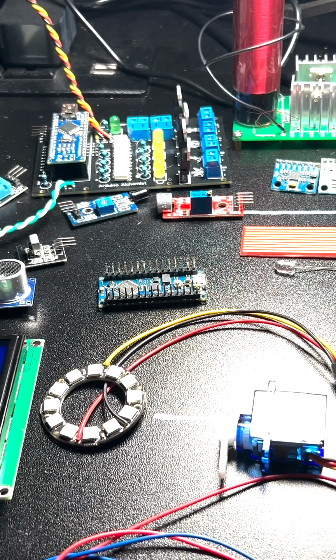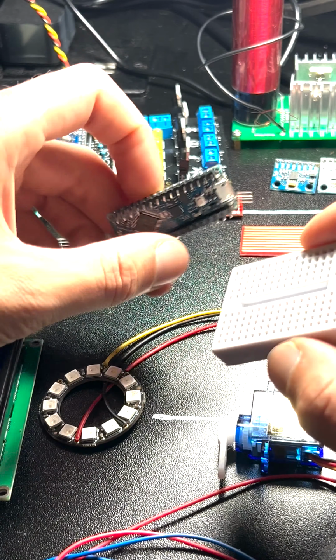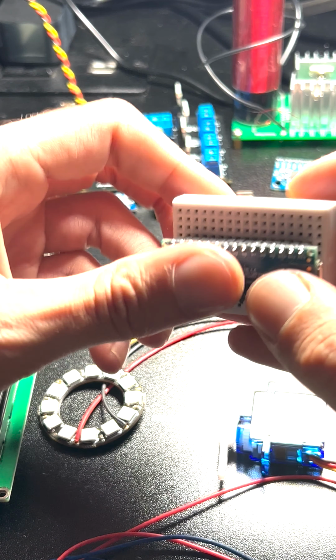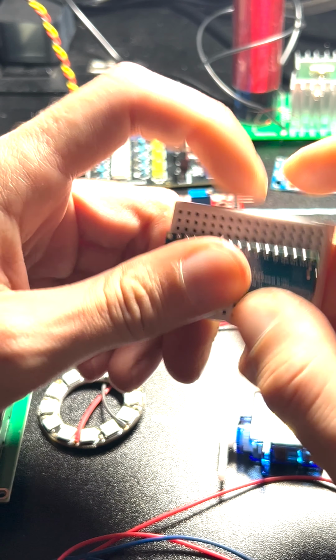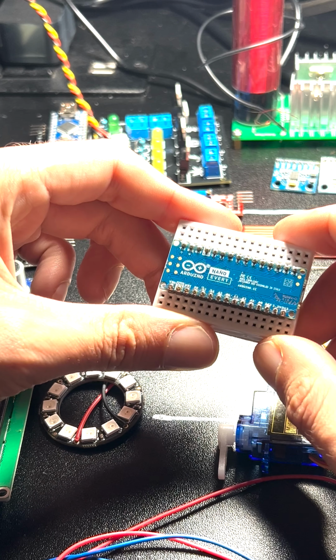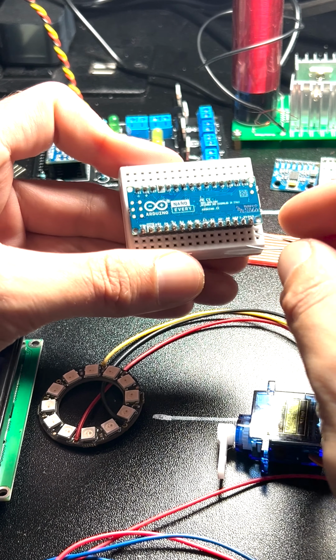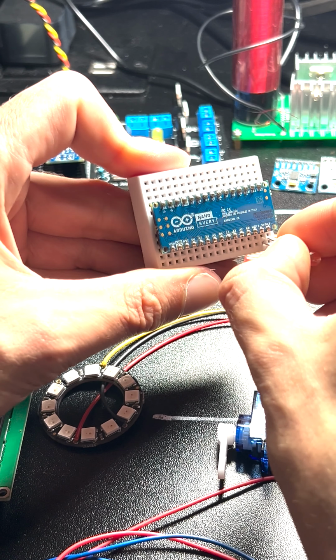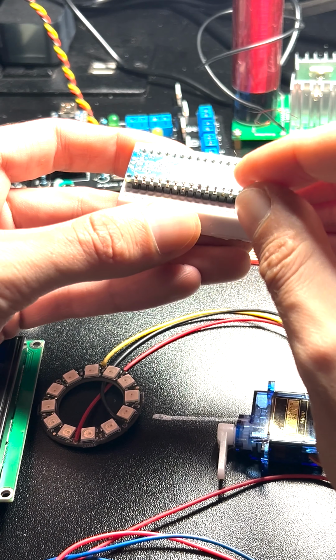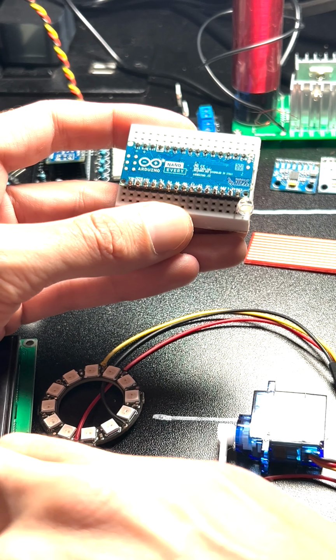I'm going to switch over to a mini breadboard, which is going to make my life a lot easier plugging in things like this 5mm LED. I'm going to wire this up real quick.